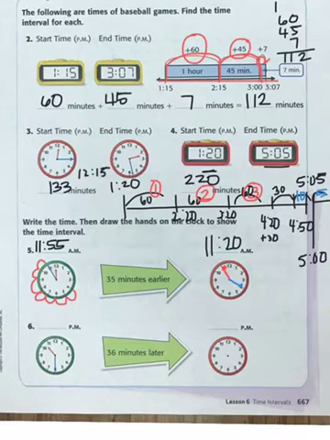We could count back. We could go 5, 10, 15, 20. Or if you know that 5 times 4 is 20, you don't have to count back. So 11:20.